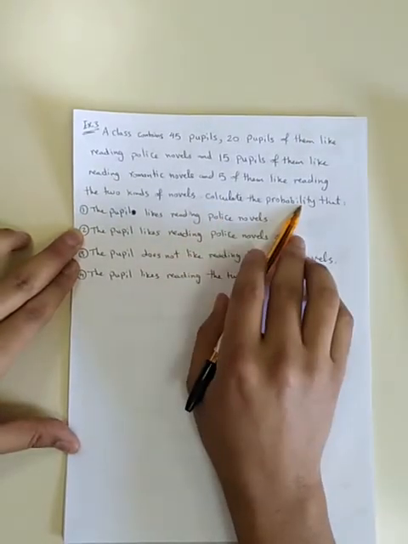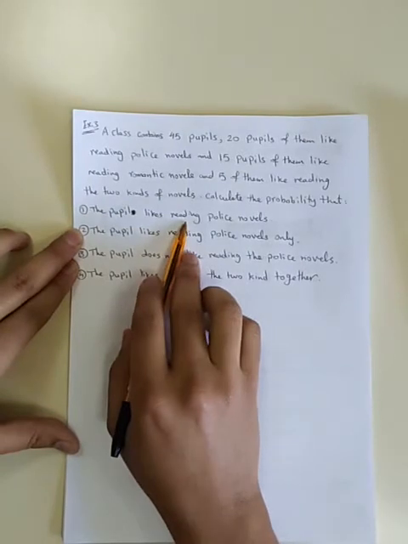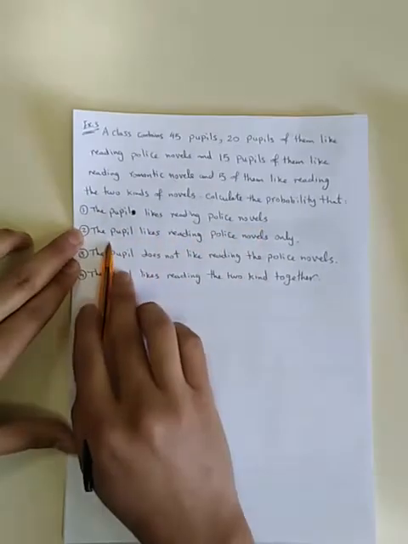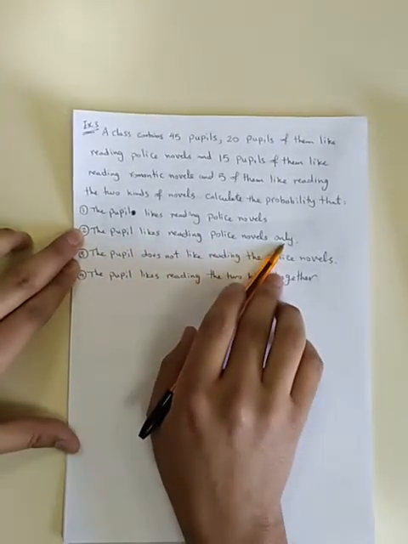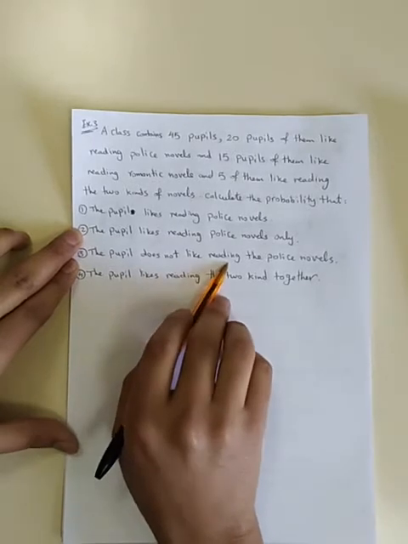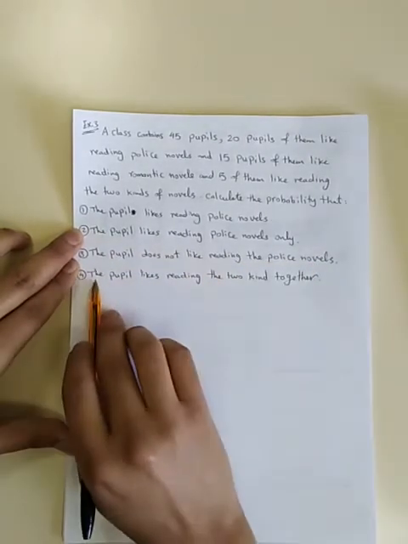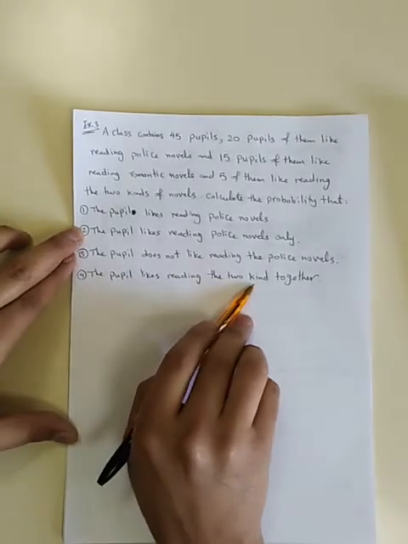Calculate the probability that: number 1, a pupil likes reading police novels. Number 2, the pupil likes reading police novels only. Number 3, the pupil doesn't like reading police novels. Number 4, the pupil likes reading the 2 kinds together.